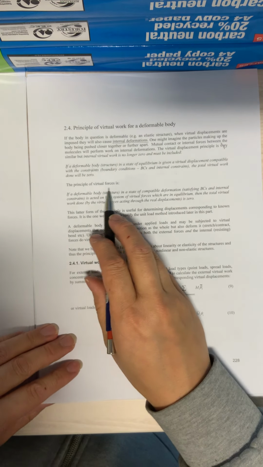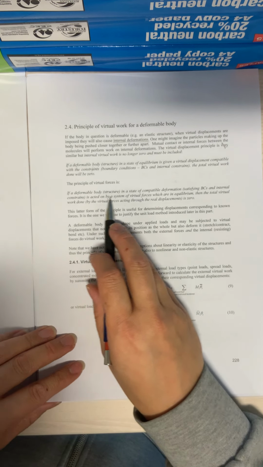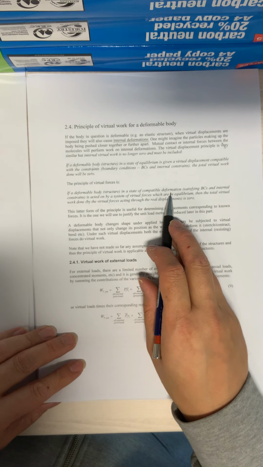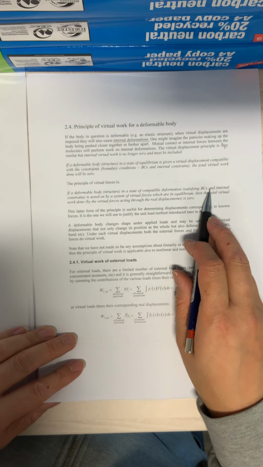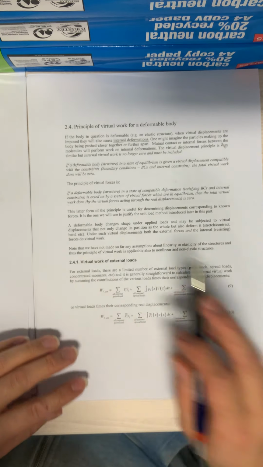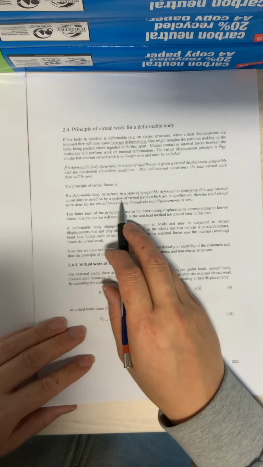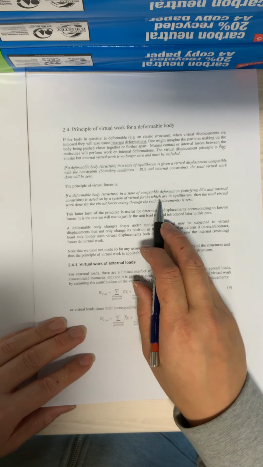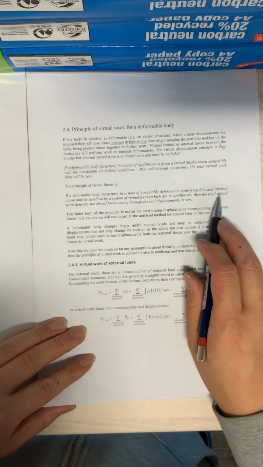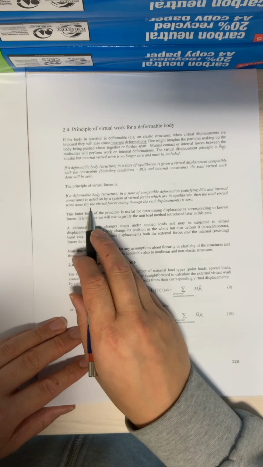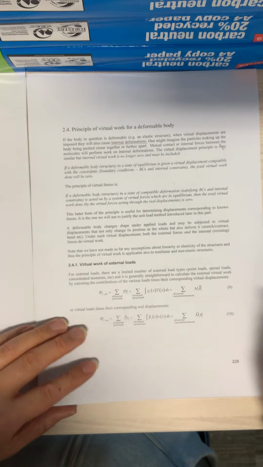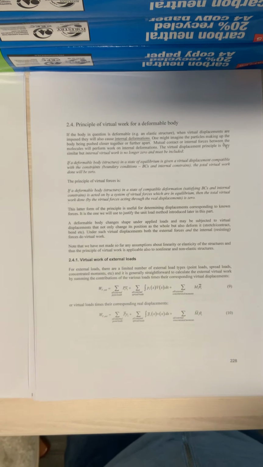So the principle of virtual forces is, if a deformable body in a state of compatible deformations satisfying the boundary conditions and internal constraints is acted on by a system of virtual forces which are in equilibrium, then the total virtual work done by the virtual forces acting through the real displacements is zero.